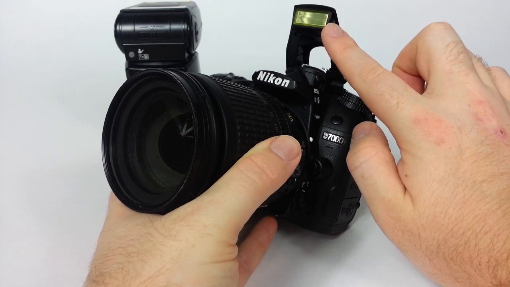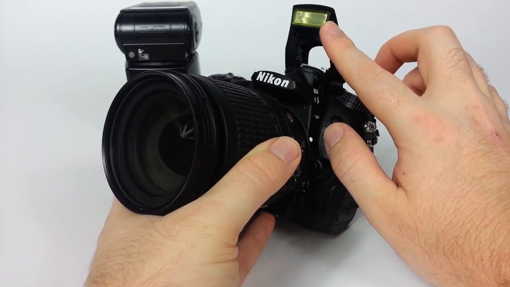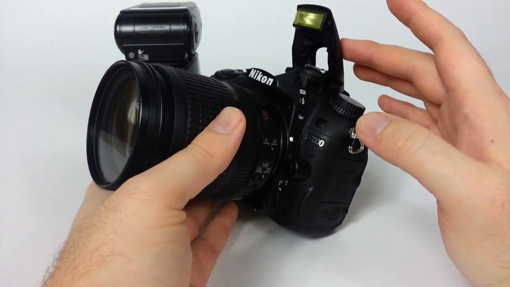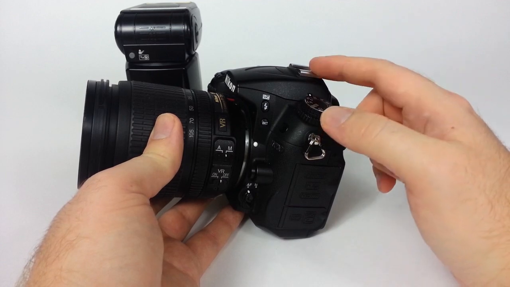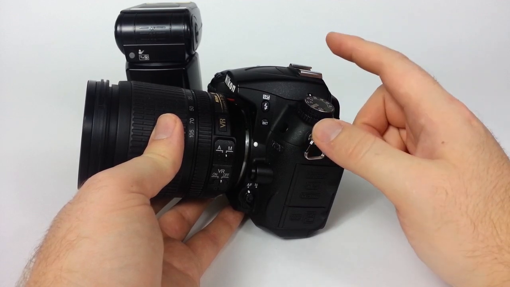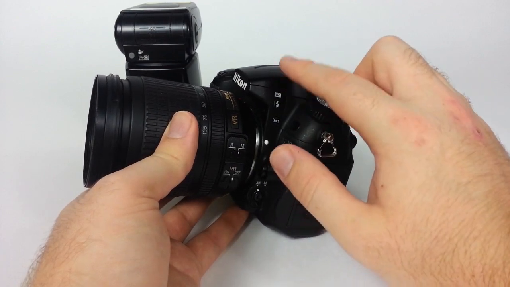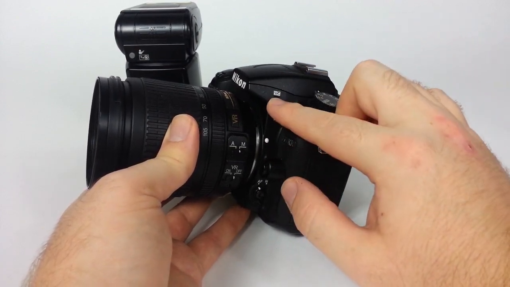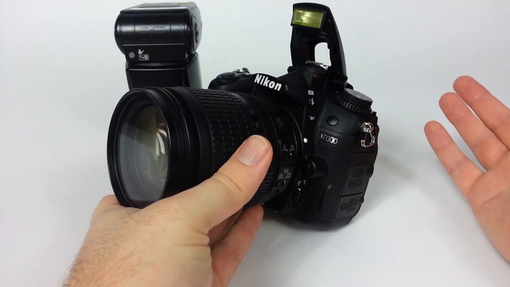Now it's at its weakest power, so it's just a little light, but that might be enough for you to say, well, hey, I want to use a radio transmitter like a Pocket Wizard or something to transmit the flash signal rather than using the pop-up flash, because this being part of the exposure just isn't acceptable for you. So that is something to consider.